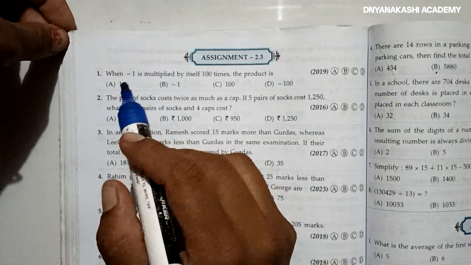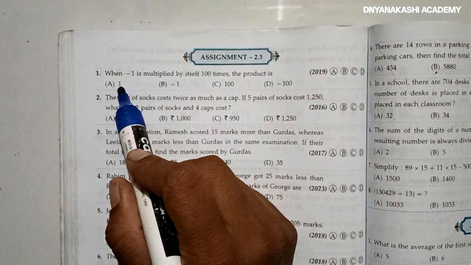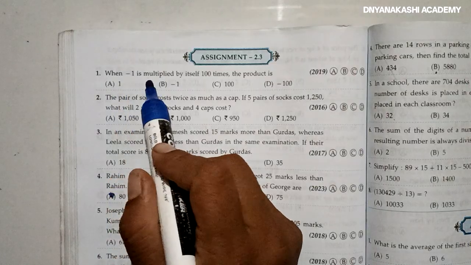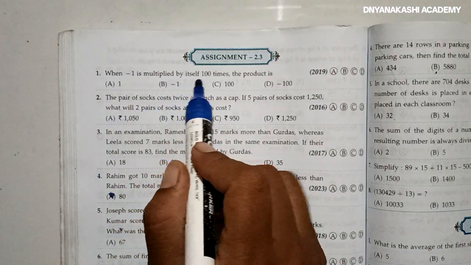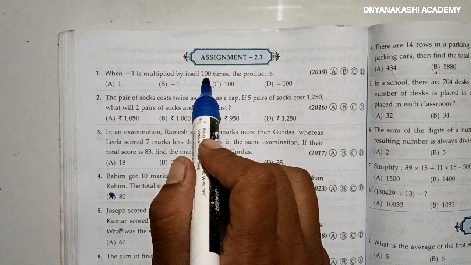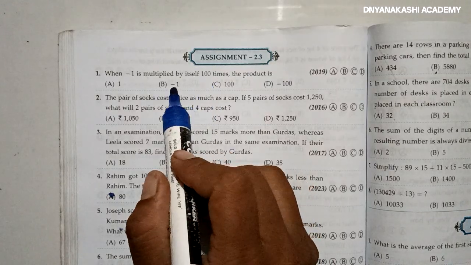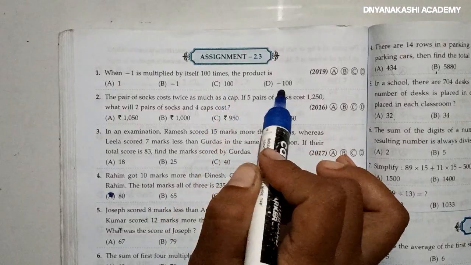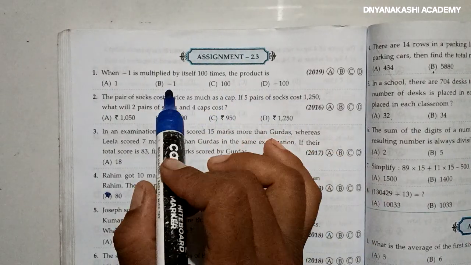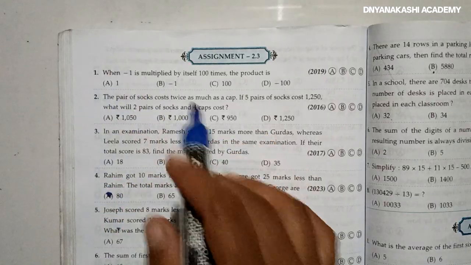1, because minus 1 is multiplied an even number of times. The answer is 1. Suppose minus 1 is multiplied an odd number of times, like 99, 7 or 11 times, the answer must always be minus 1. These two are the confusing answers here. The correct answer here is option A, 1.